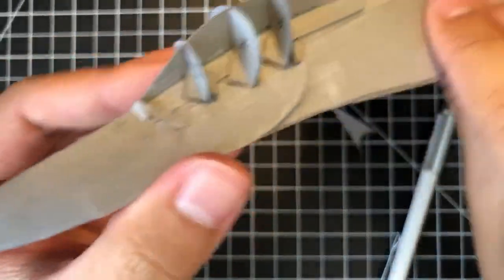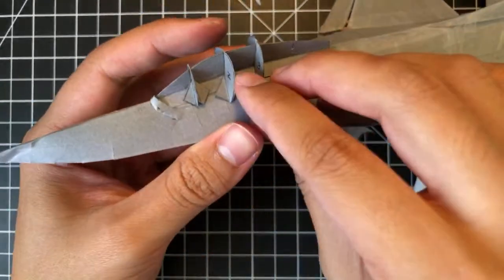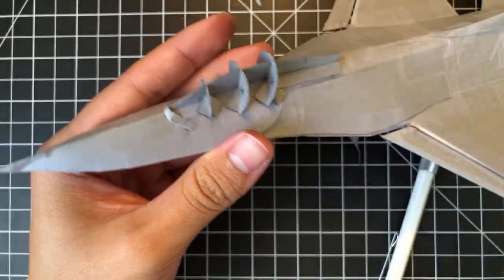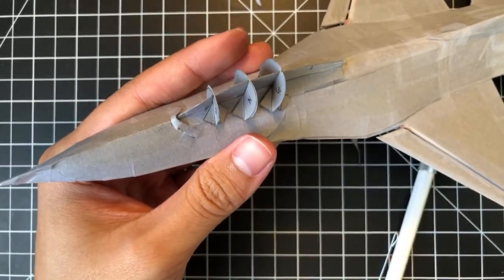Oh, actually, that fits quite nicely. Wow. All right. I think there was another comment that I missed a while back.